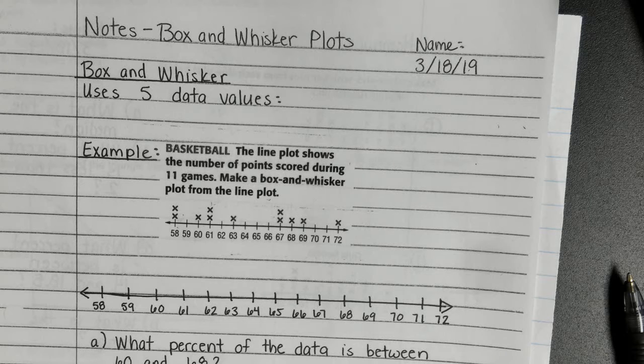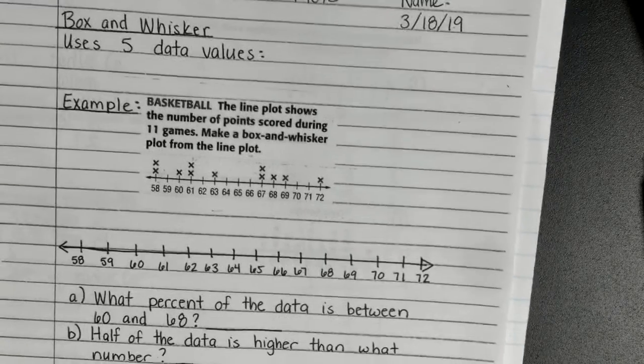Box meaning a box, just like a box. You've seen a box before, okay? You're going to see whiskers shooting off each end, just like a cat. A cat has whiskers. So you're going to see this thing shoot off of each end. Now, all it is, there are 5 things that we got to have before we can ever create a Box and Whisker plot. You know how to find these, we just got to find them, okay?